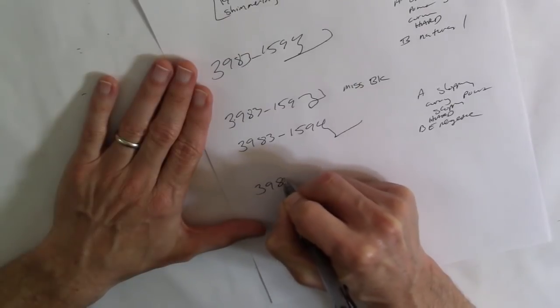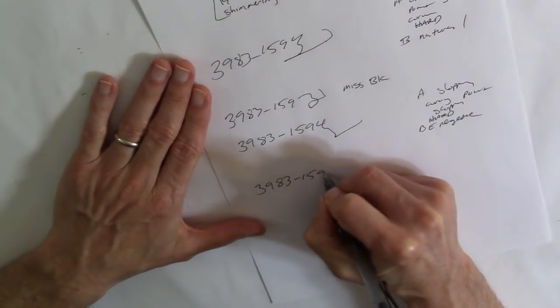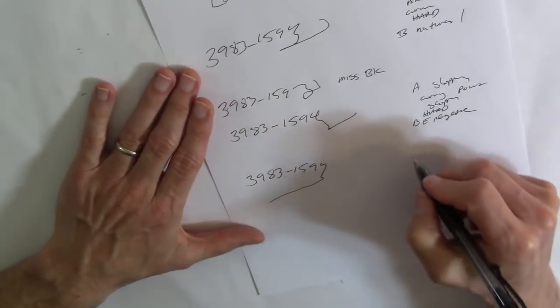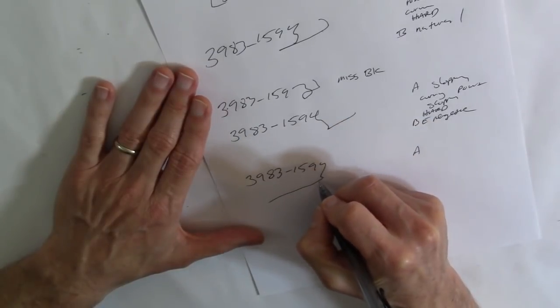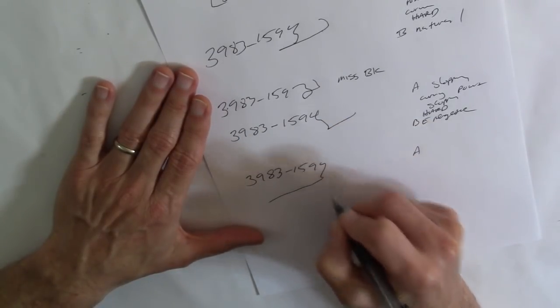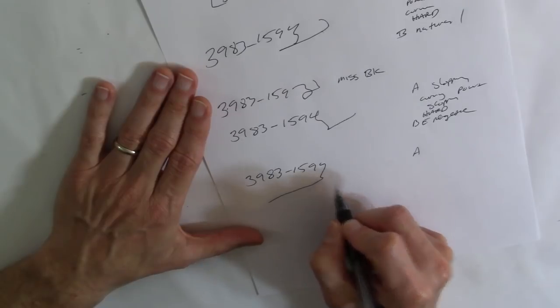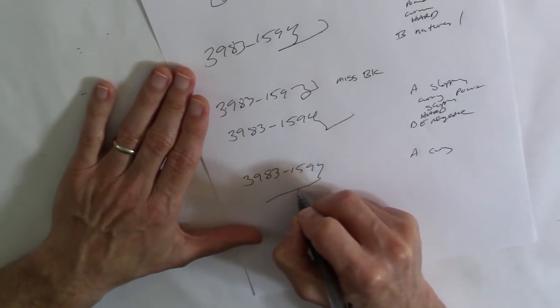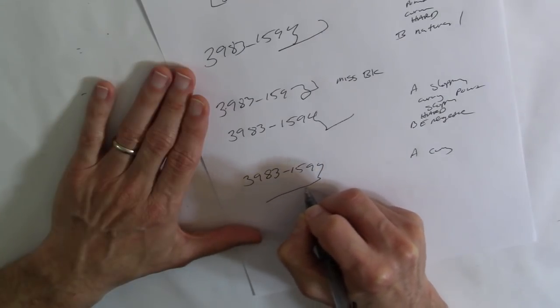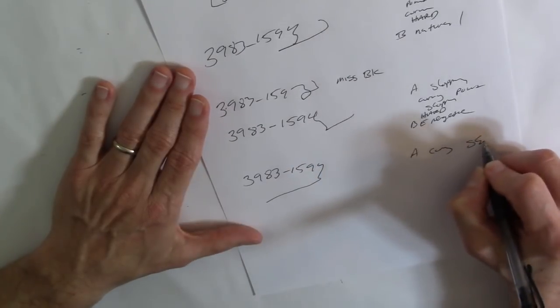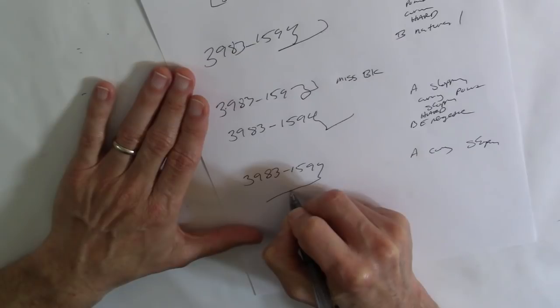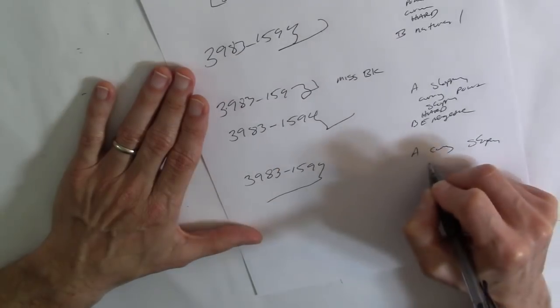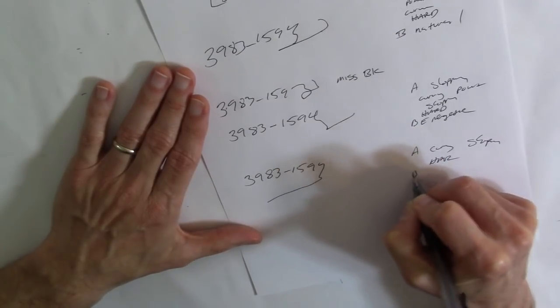3983-1594. Curving, sloping, hard, and again energetic.